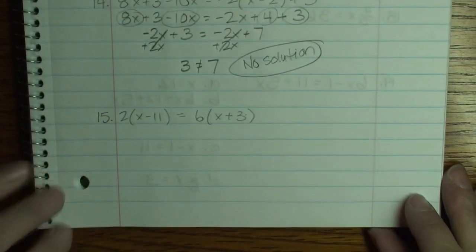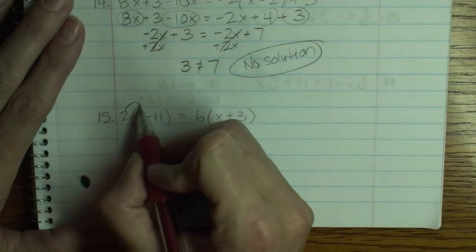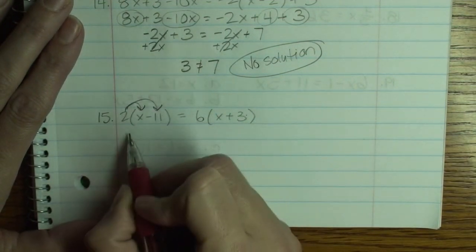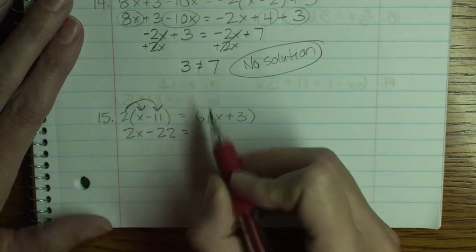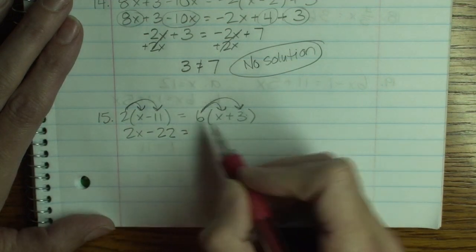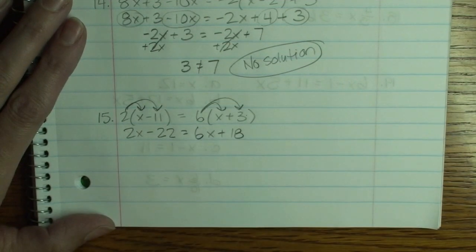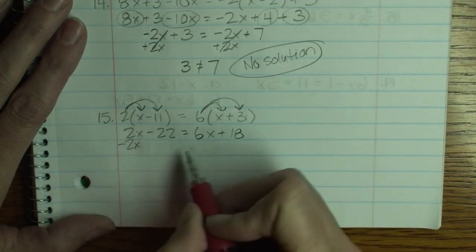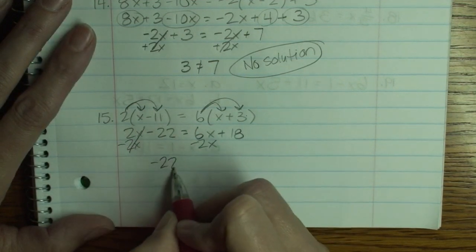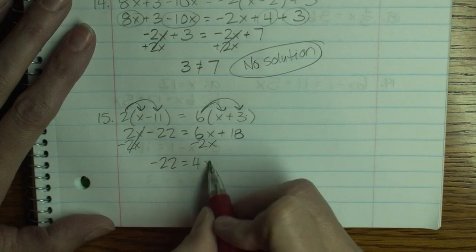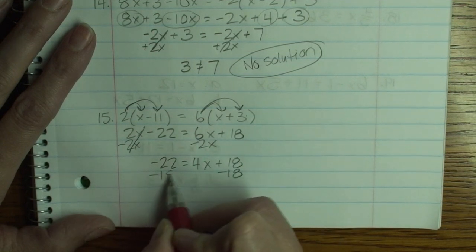All right, and now I'm on problem 15, and I have distribution happening on both sides. So I'm going to distribute the 2 to the x and the -11, and then the 6 to the x and the +3. And then I need to get all my variables on one side, which I'm still choosing the larger one, so I don't have a -x. And then I have to get my numbers on the other side.